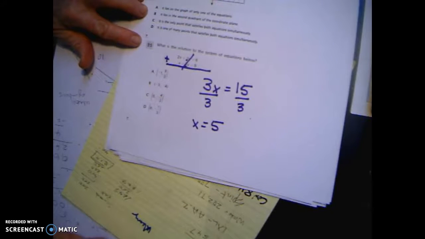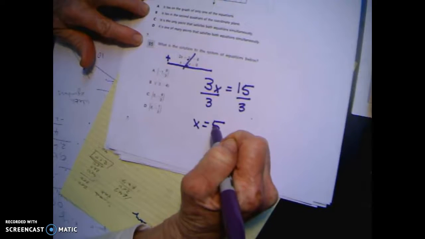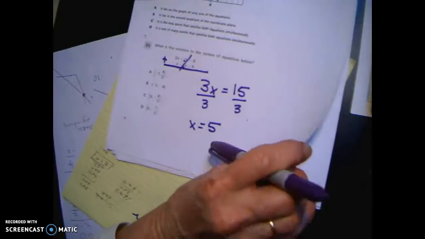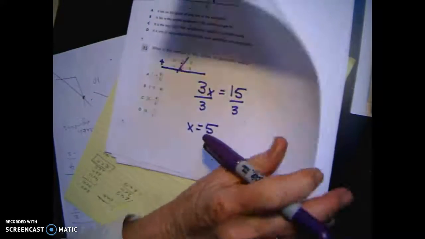So I can look at my answer choices and see, well, there's only one that does that. But just to be sure, I take my 5 and I substitute it back into the equation and solve for y. It has to be on both equations.